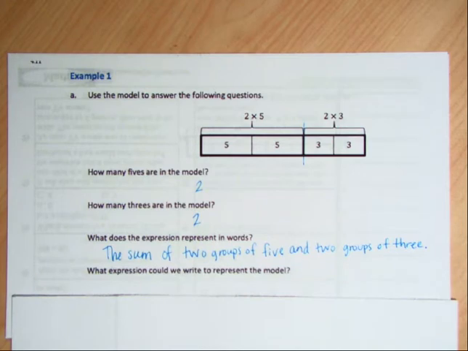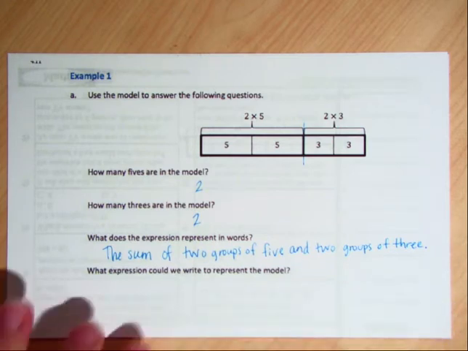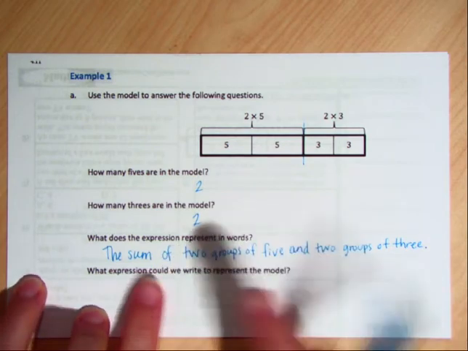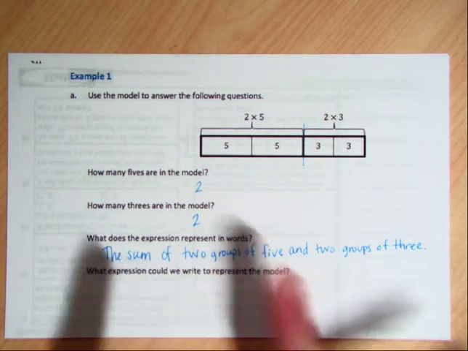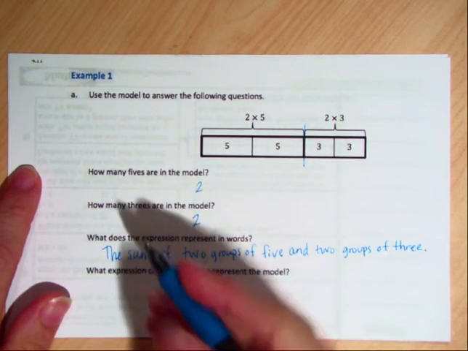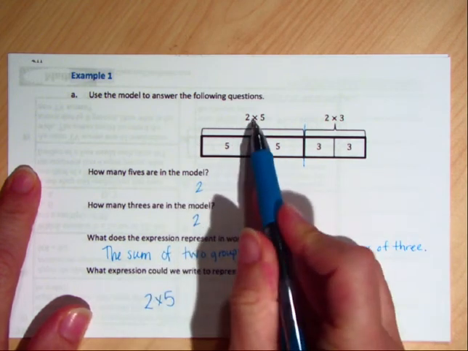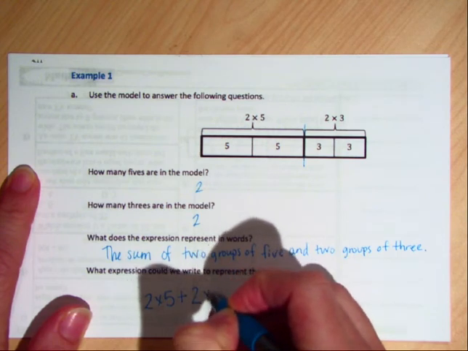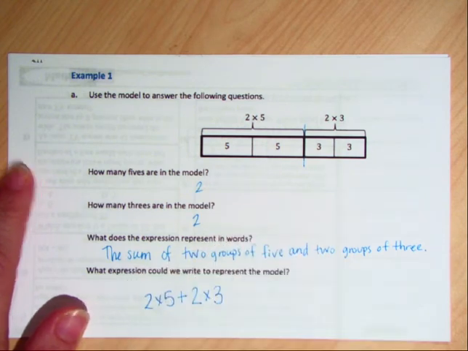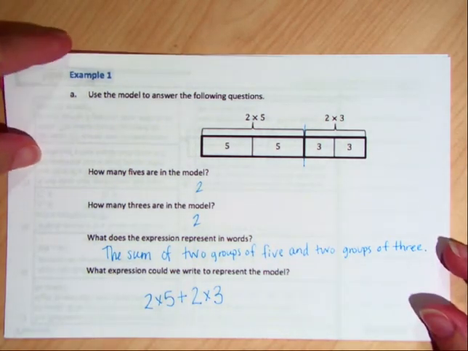All right. What expression could we write to represent the model? Okay. So it's the sum of, so now we got to figure out this part and put them together. Okay, it's the arrangement of the wording. So 2 groups of 5, so there's 2 times 5, 2 groups of 5 plus 2 groups of 3. 2 times 5 plus 2 times 3.